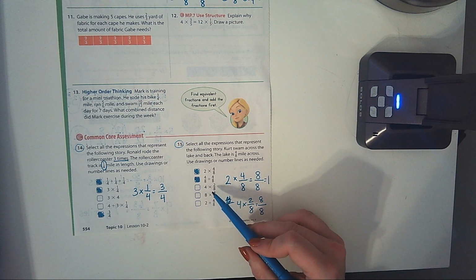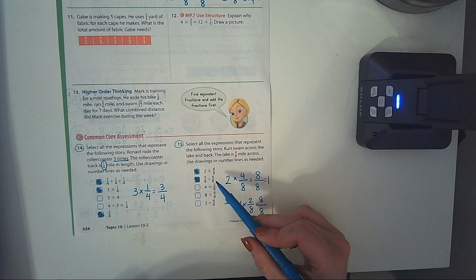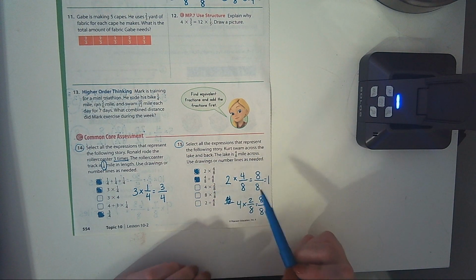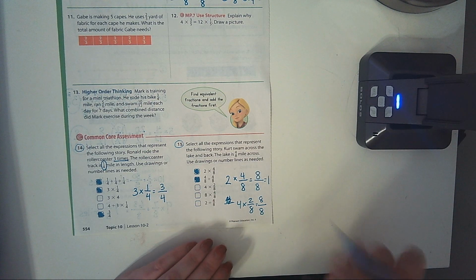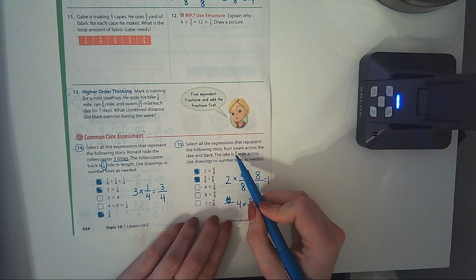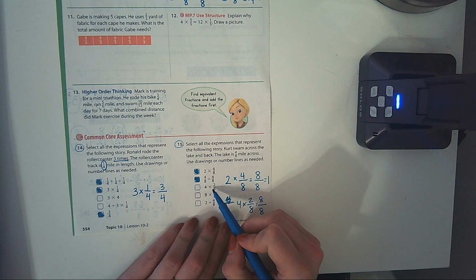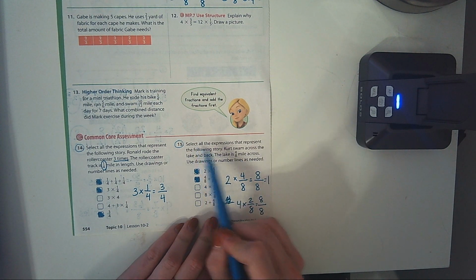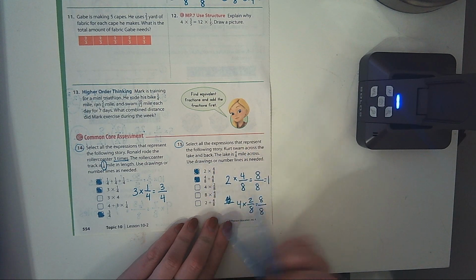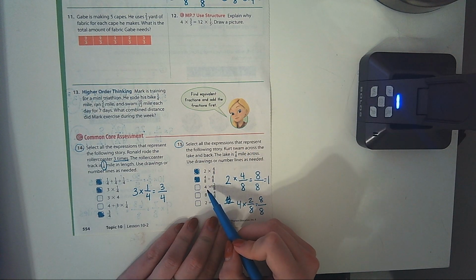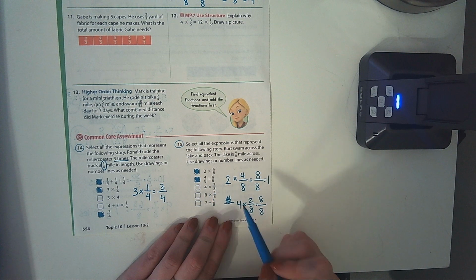However, this expression doesn't represent the story. Kurt swam across the lake and back. So 2 times he swam across the lake, which is 4/8 miles. Even though this gives us the answer, it says select all the expressions that represent the following story. In my opinion, this expression doesn't represent the story.